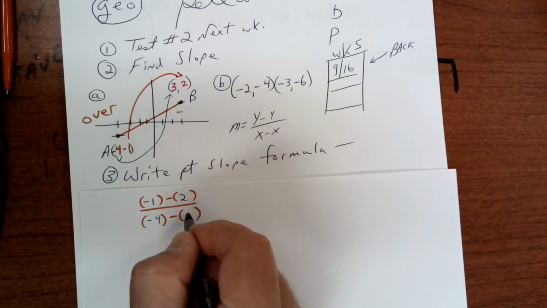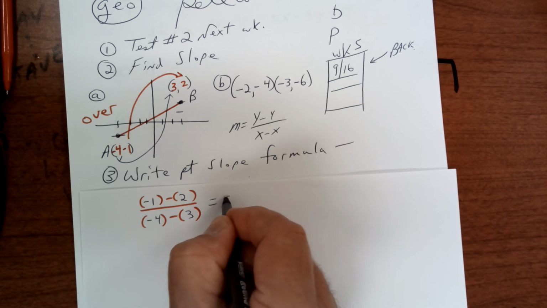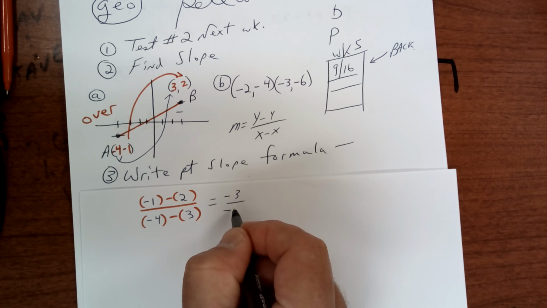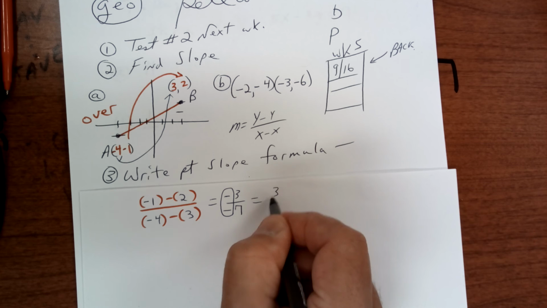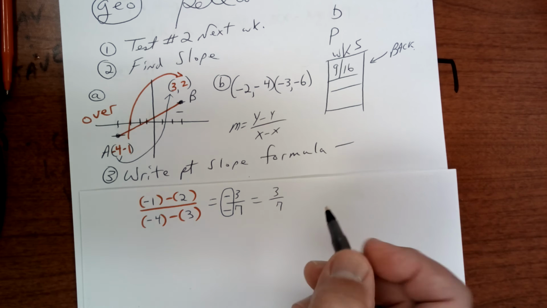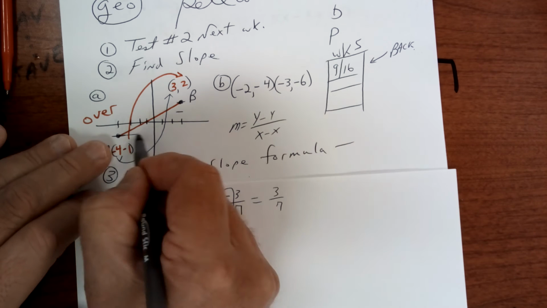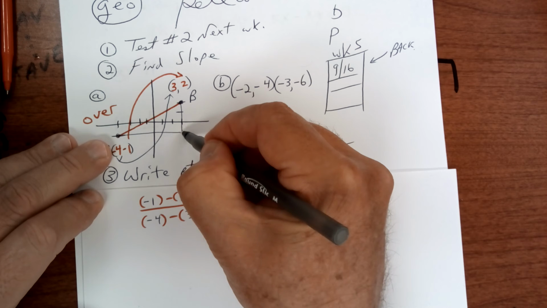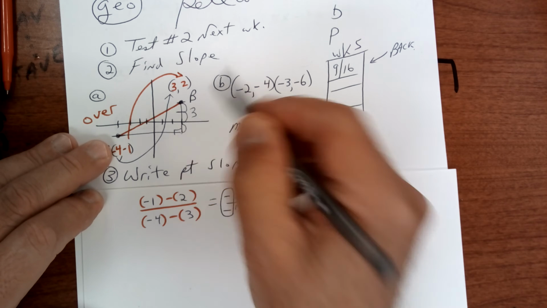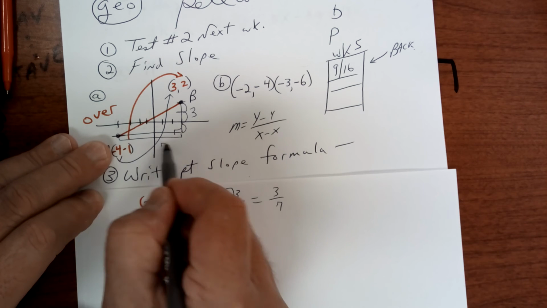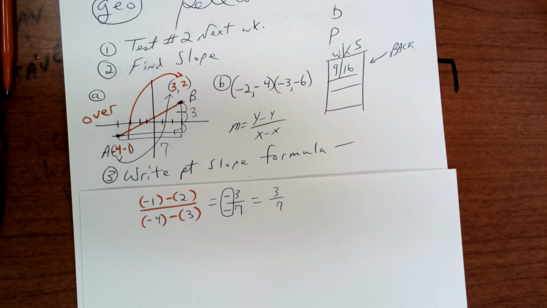Be careful with that. So I get a negative 3 over a negative 7, I guess that is, and that becomes a positive 3 over 7. So the rise is 3. Let's see if that's true. 1, 2, 3, and then this should be 7. And there it is. And that's what slope is.